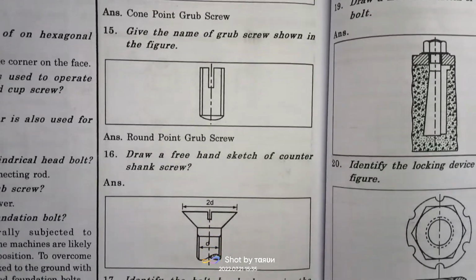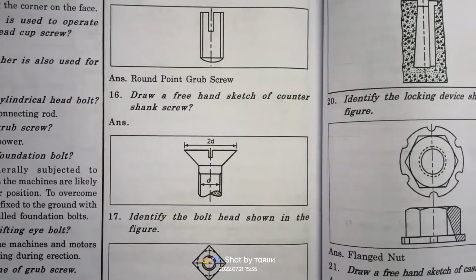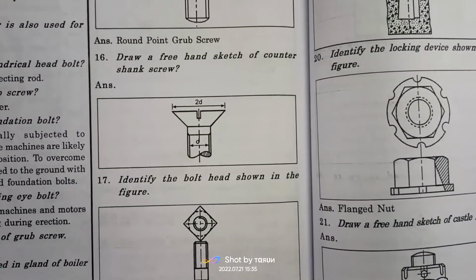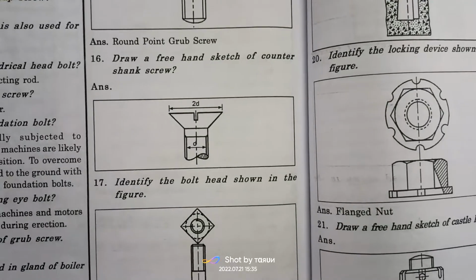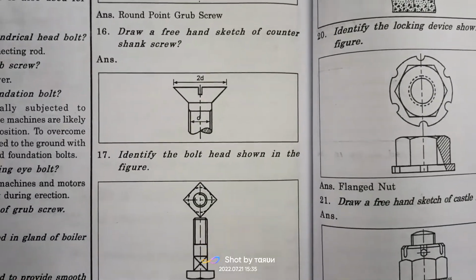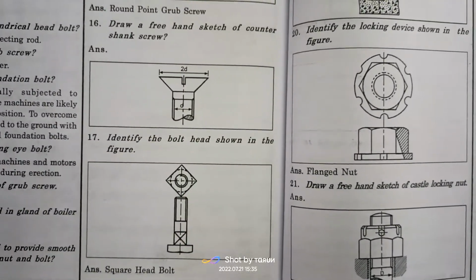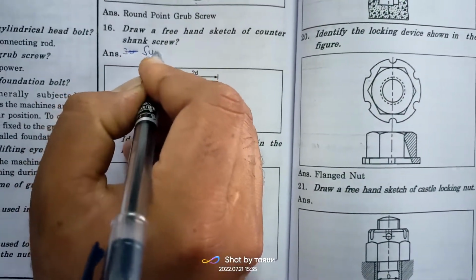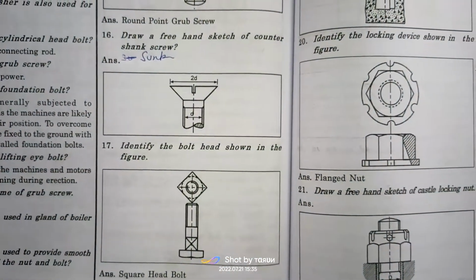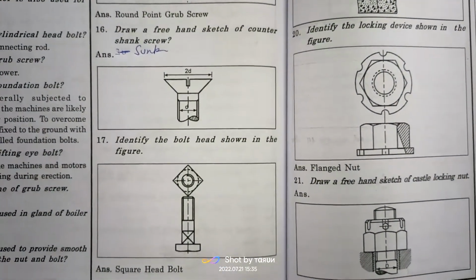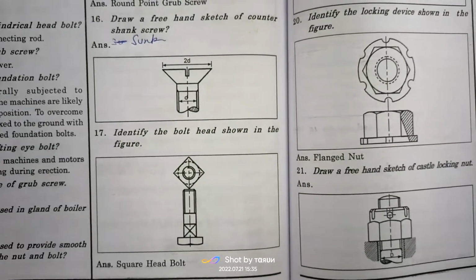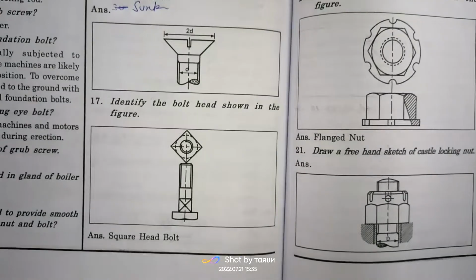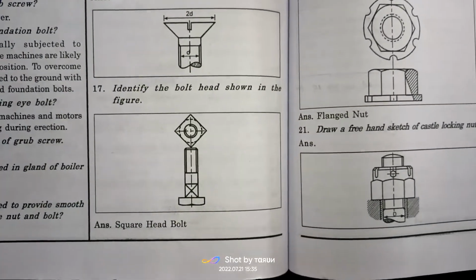16. 16 is the freehand sketch of countersunk screw. This is the freehand sketch of countersunk screw. Like in the rivet, we also saw the countersunk.